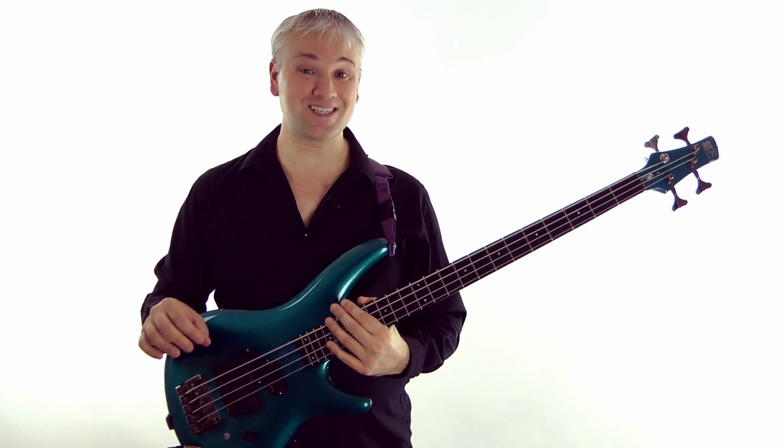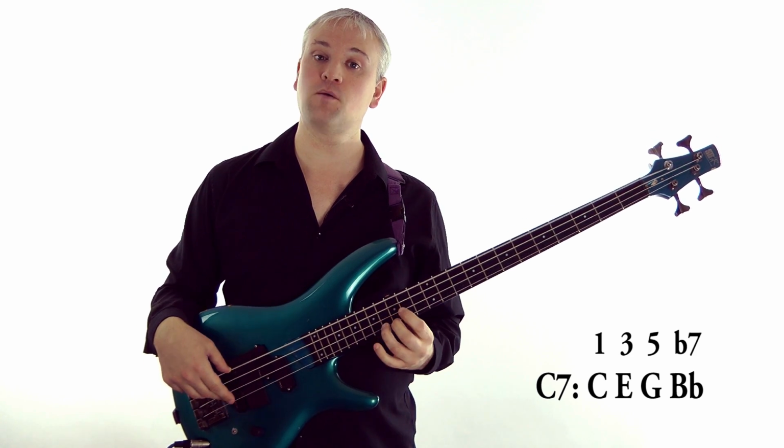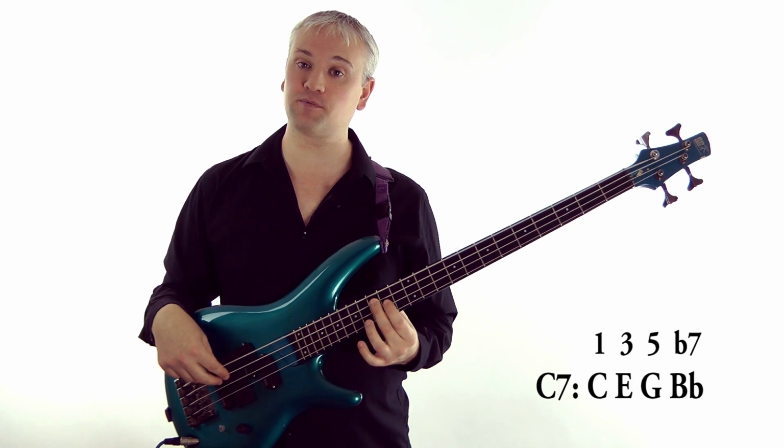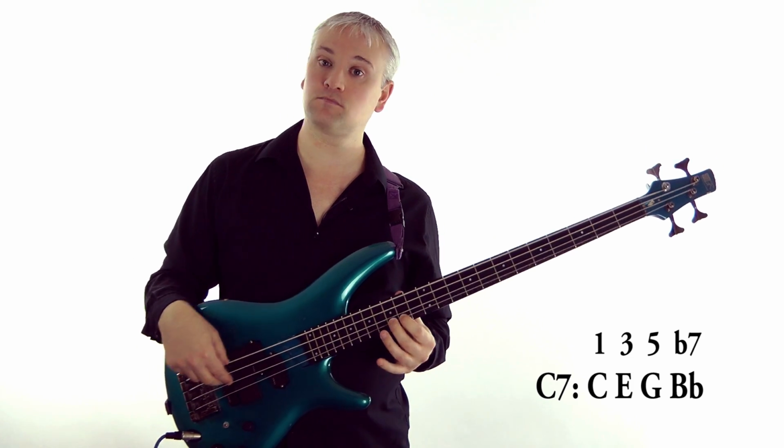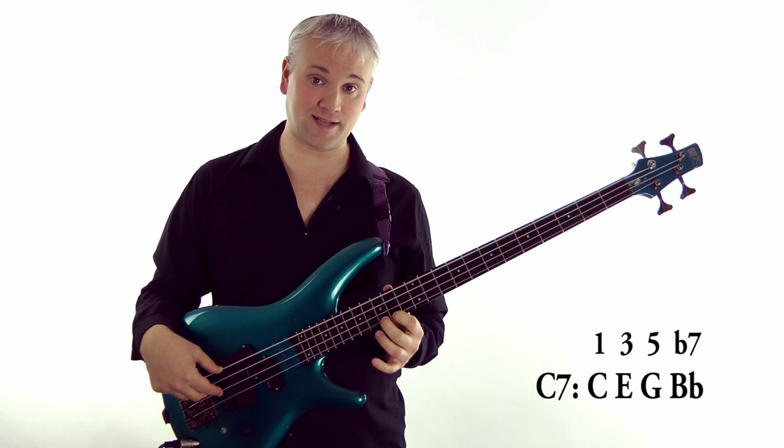So let's have a look at a C7. This is the same as a C major 7, but we've got the minor 7th interval at the top, the flat 7, as opposed to that major 7th. So it's C, E, G, B flat.